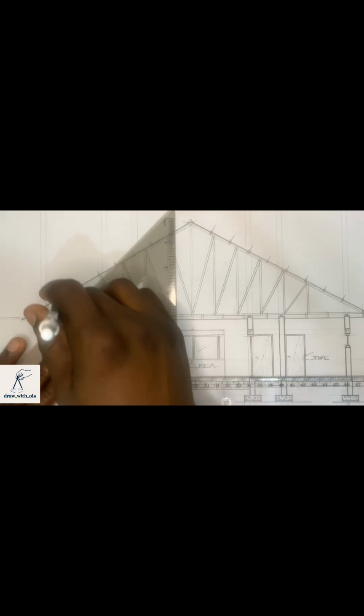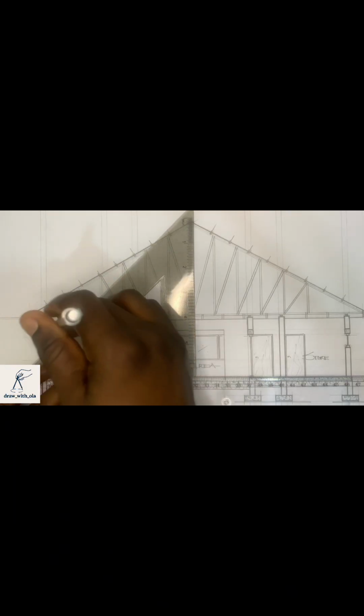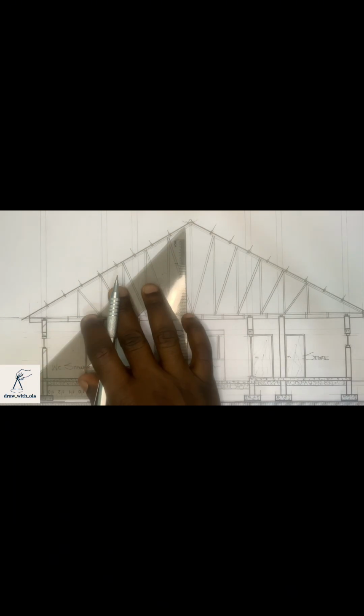Next, we're going to hatch the work. So you hatch using a 45 degrees set square.